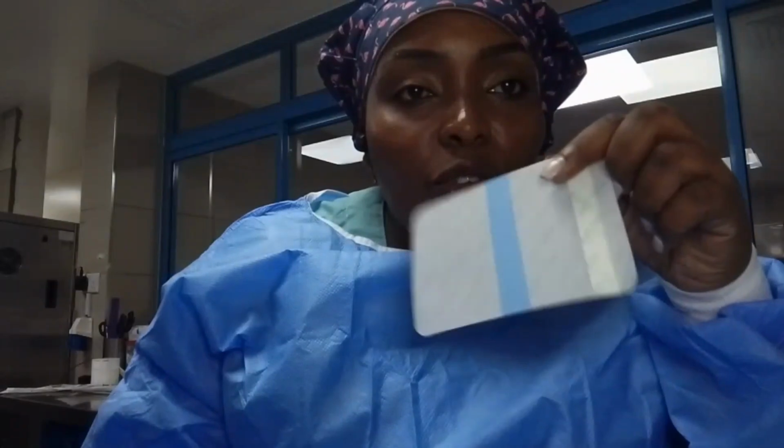Now, the other thing that you need, I'm trying to gather to show you. This is a dressing, this is another drape. These are dressings. You need dressings. Then you need sutures, because after you've placed your central line, you have to hold it in position using sutures.